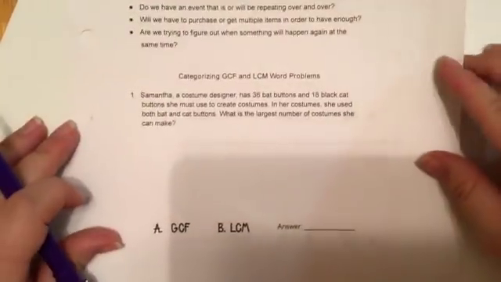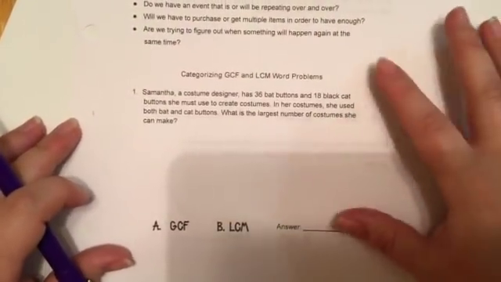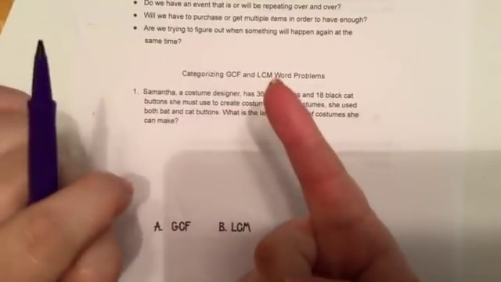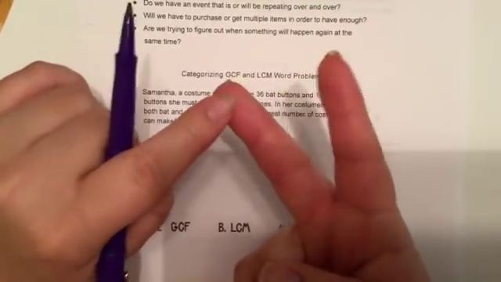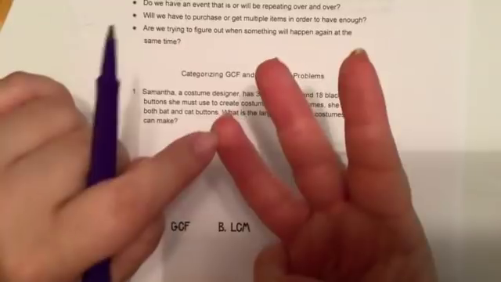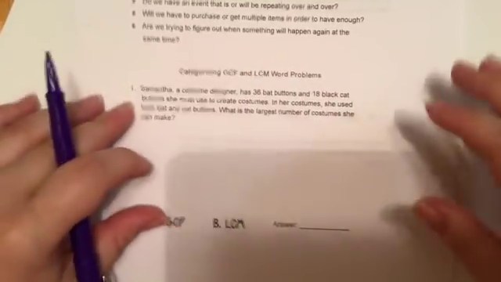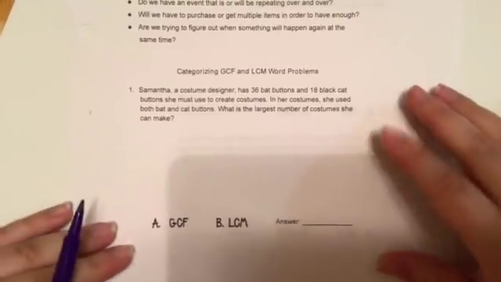Okay, so let's look at our first example. Now, while we're looking at these examples, you're going to want to have, 1, your factor chart out, 2, your multiplication chart out, and 3, your cubes foldable out, okay? And that helps us with word problems.